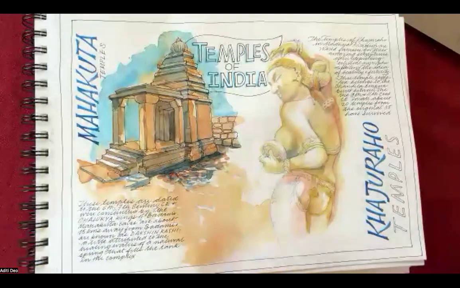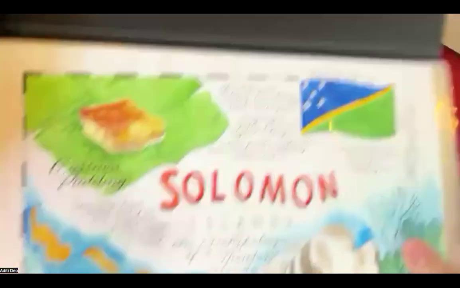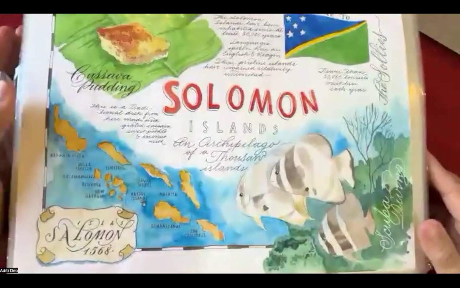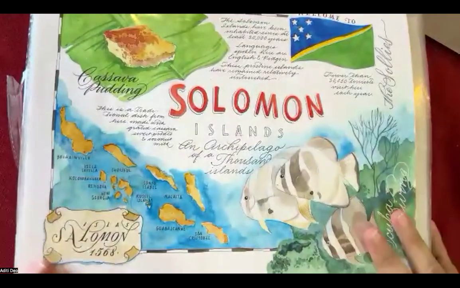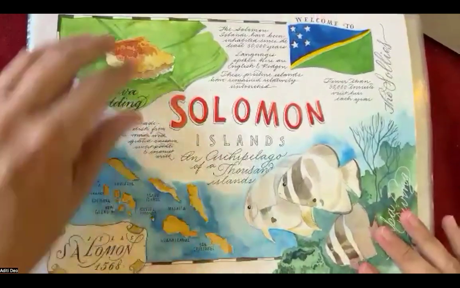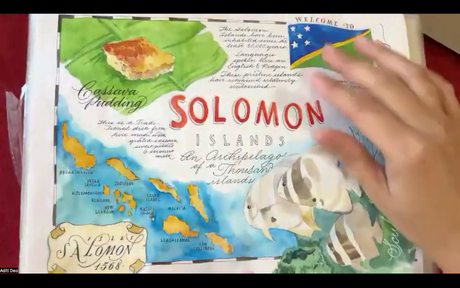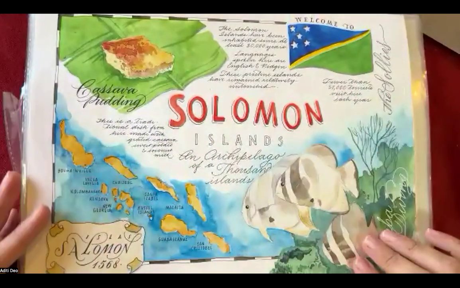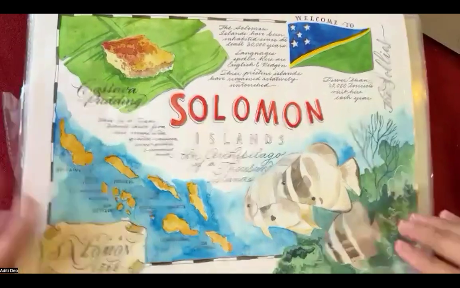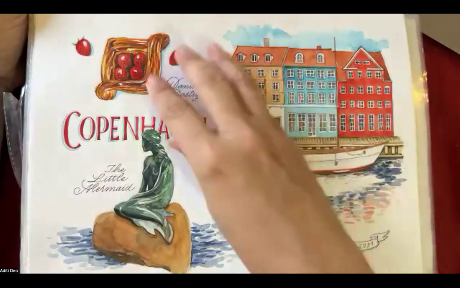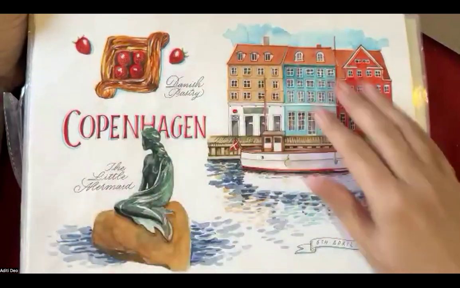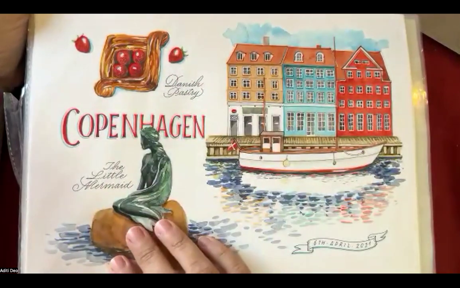Then we have a whole bunch of illustrations that we've done from almost 5 years ago. So this one has a little map, a little bit of food, flag, and something about the place. So we try to make things that can be connected in some form or another.